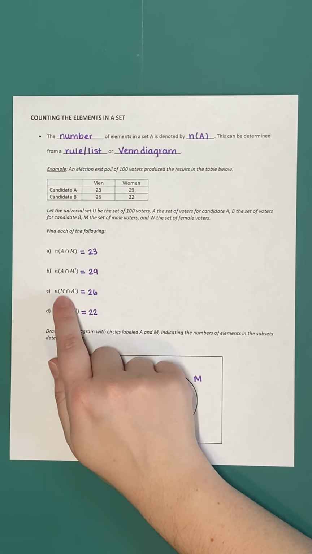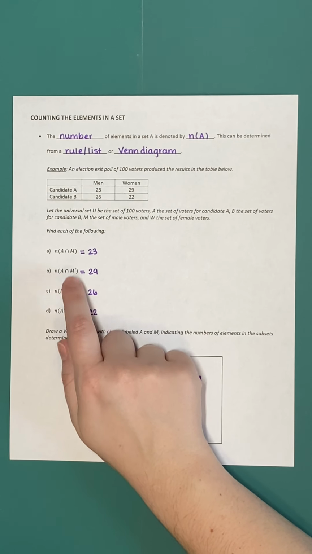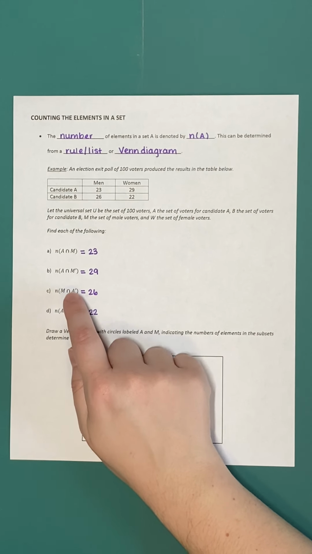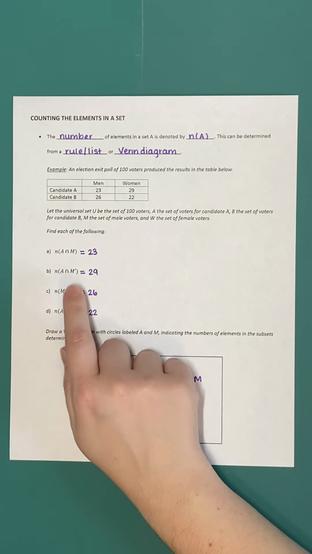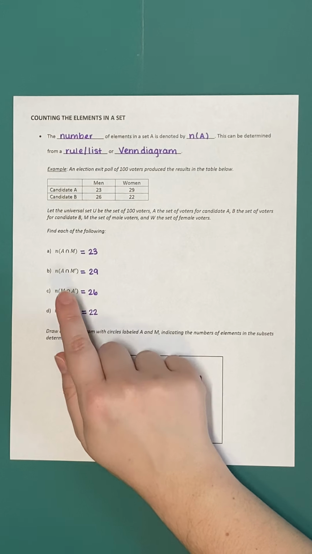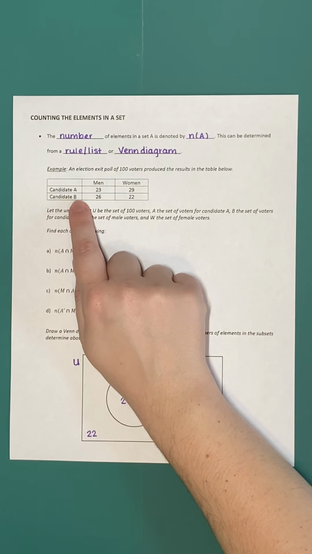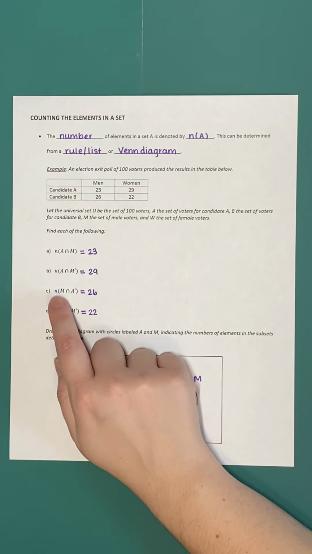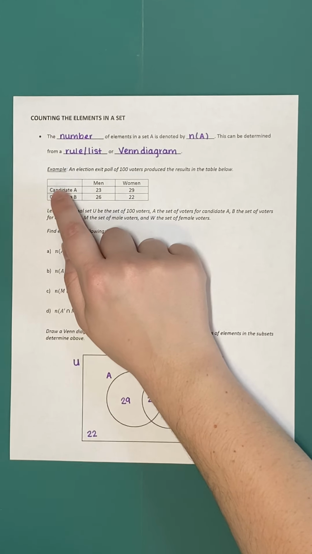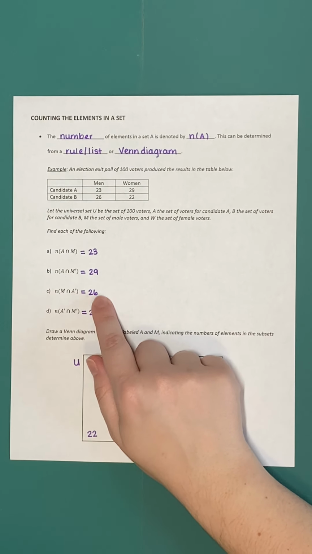Now, what about M intersected with not A? These two are not the same thing. Notice now we're taking the complement of A, whereas before we were taking the complement of M. So we're saying this person falls under set M, but does not fall under set A. In other words, they fall into the category of men, but they do not fall into the category of people who voted for candidate A. Well, if they didn't vote for candidate A, automatically we know they voted for candidate B. They have to in this case. So we're looking for people that are both male and voted for candidate B. So there's going to be 26 people in that set.